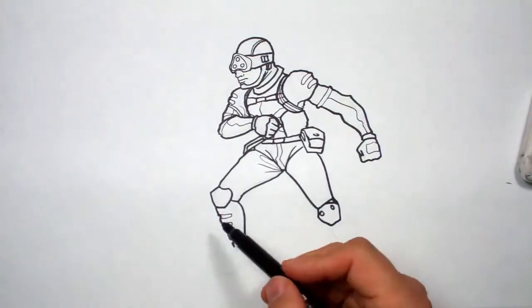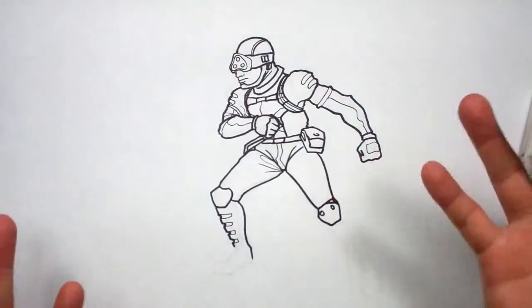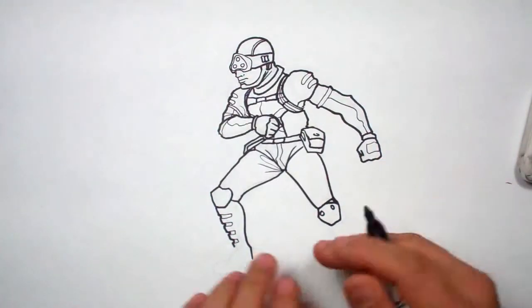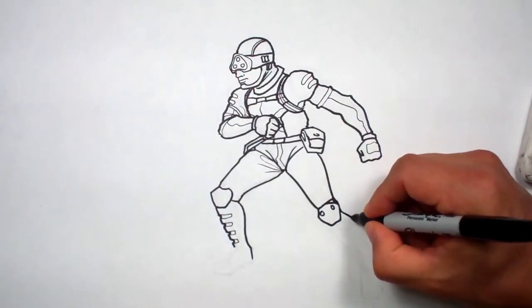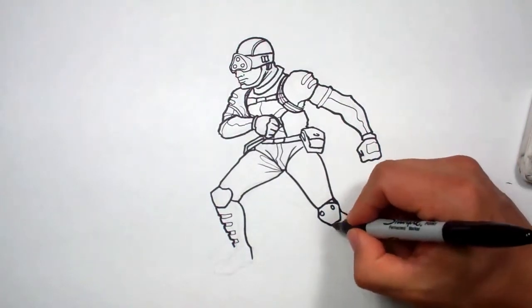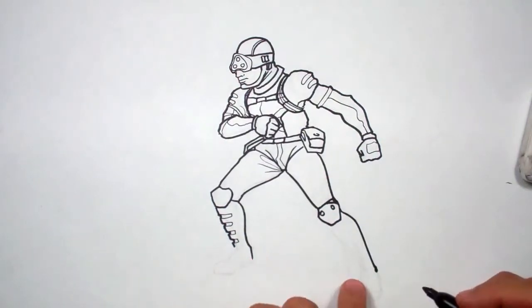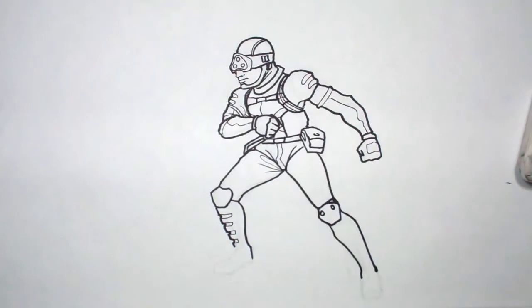So see, that's what I like to do, is thick and thin and it accents. It looks really cool, you know? I think so. So I like doing both at the same time. So let's do this other leg over here too. So this one's going to come out like this, and that's going to come down. Well, we'll do the heel over here. All right, so down to the heel like that.